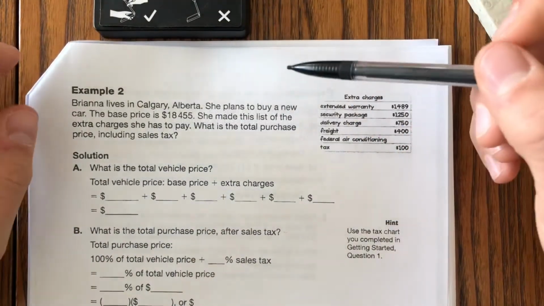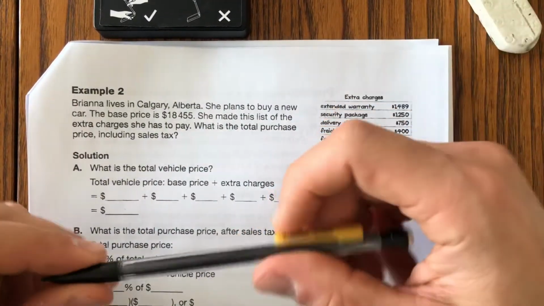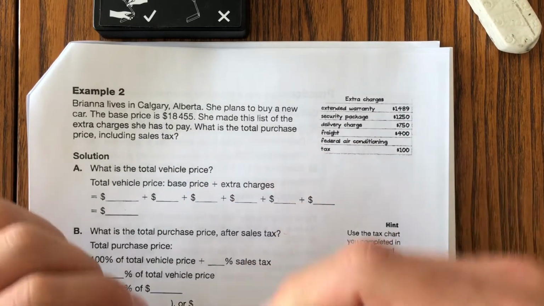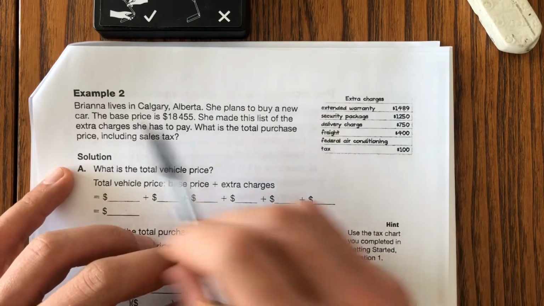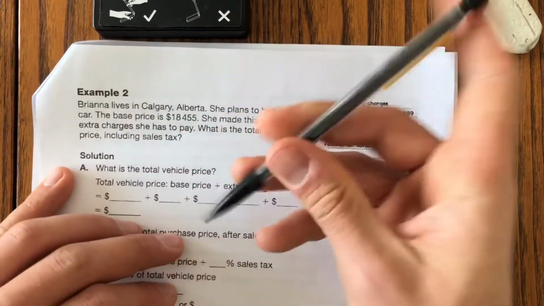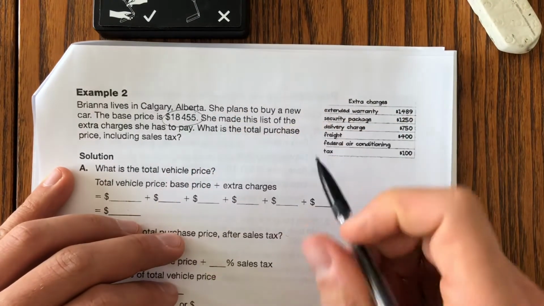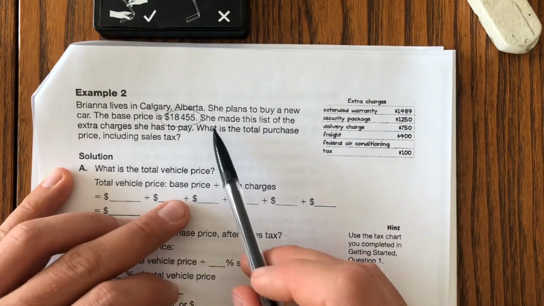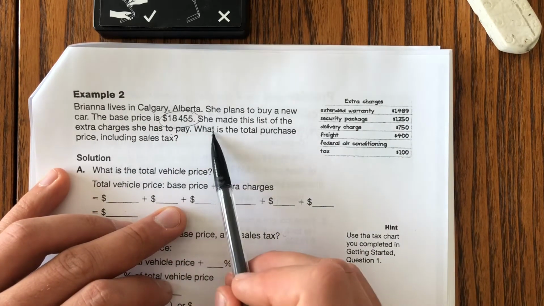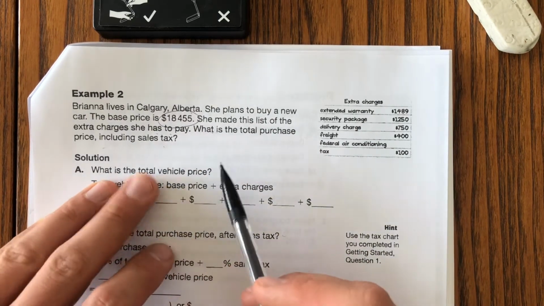All right. On page 5 now, example 2. Brianna lives in Calgary, Alberta. She plans to buy a new car. The base price of her car is $18,455. She made this list of the extra charges she has to pay. What is the total purchase price including sales tax?